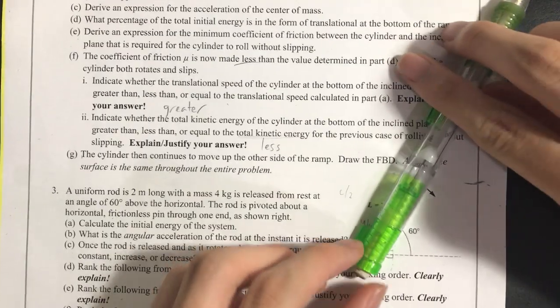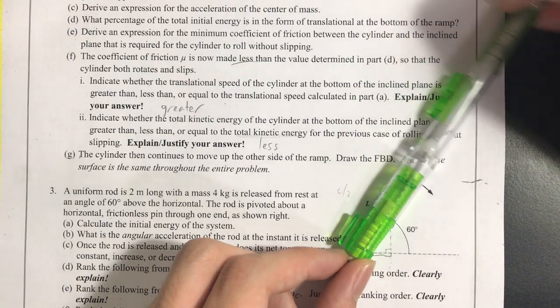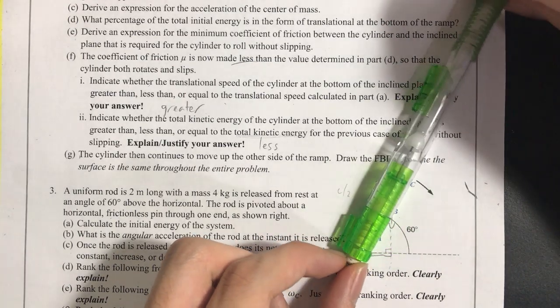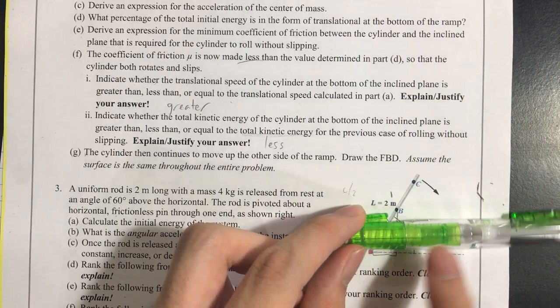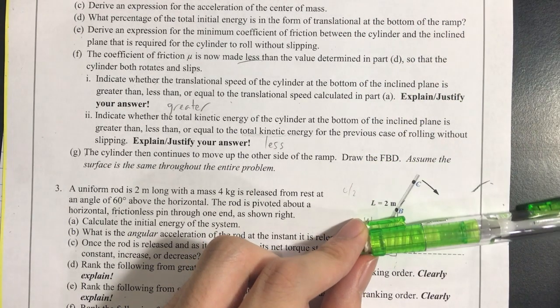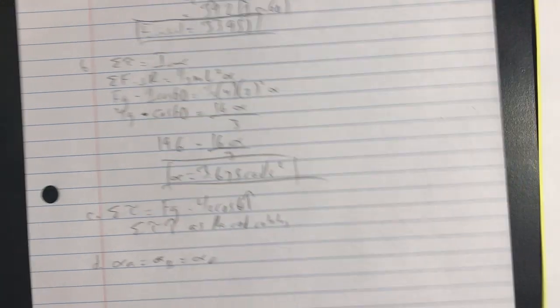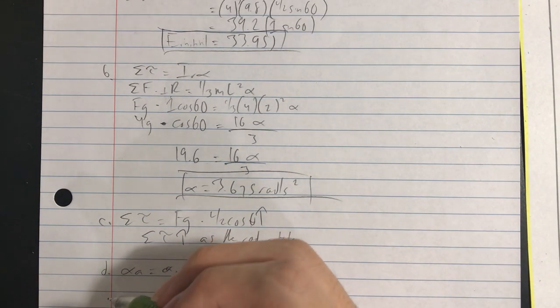Imagine this is the rod and this is the ground. It will reach 60 degrees at every point, A, B, and C, at the same time, which means not only does it have the same angular velocity, omega, it also has the same angular acceleration.